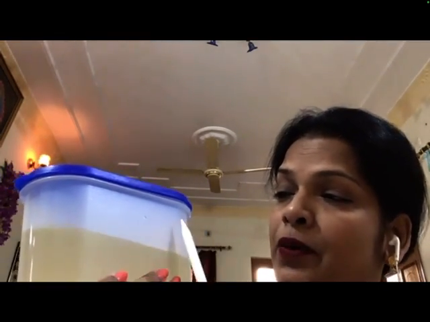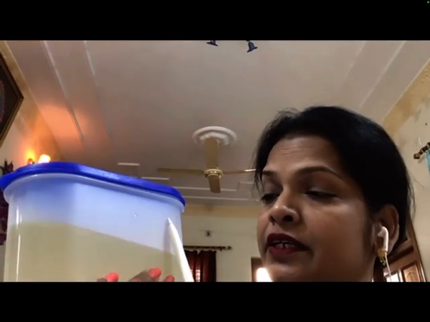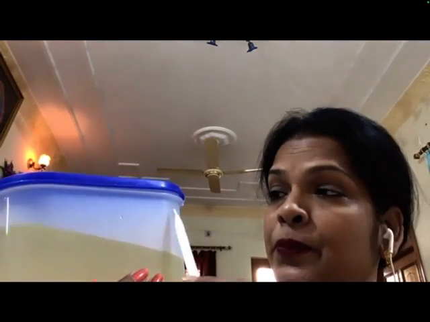So, in the vapor phase, the molecules of both liquids will be present. According to Raoult's law, the partial pressure of one component is directly proportional to its mole fraction in the solution. That is, PA is proportional to XA.